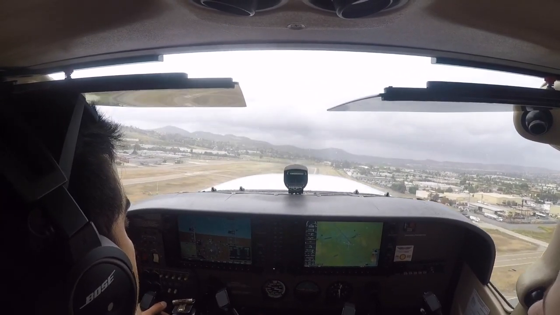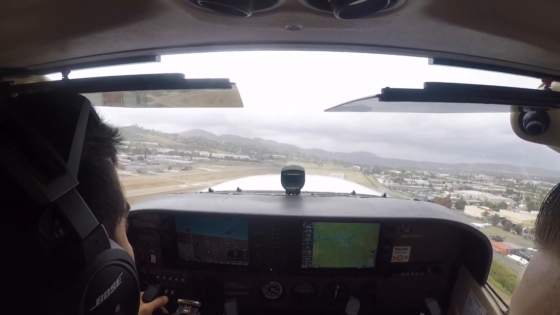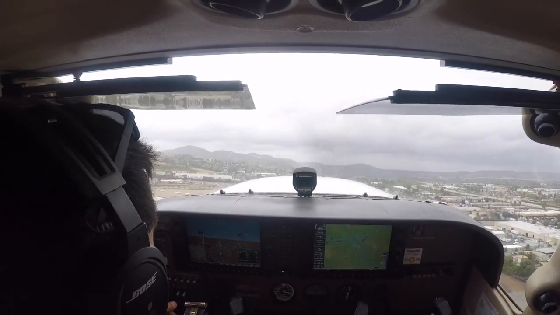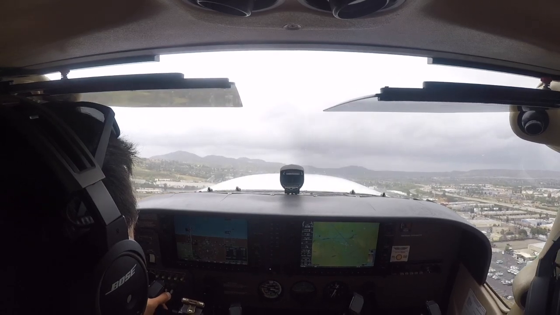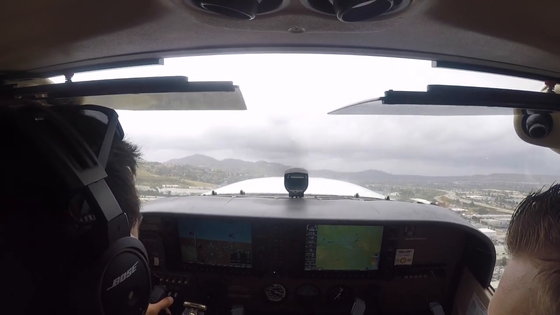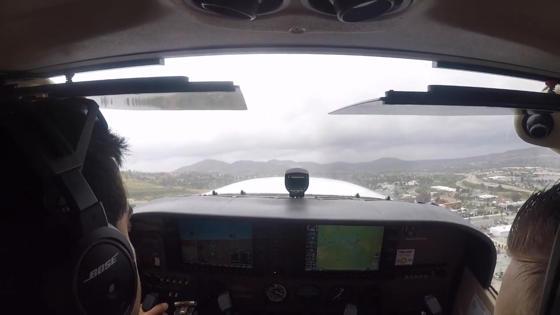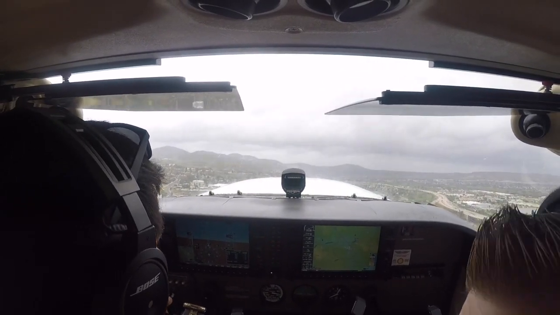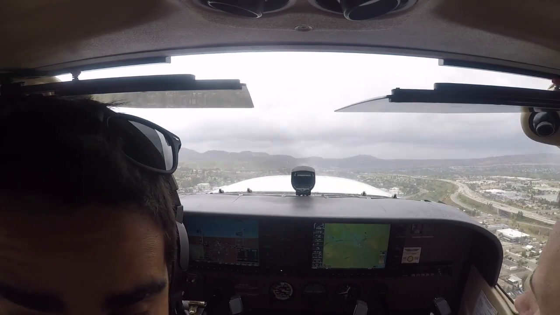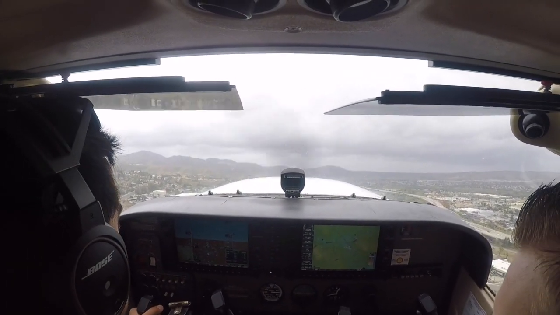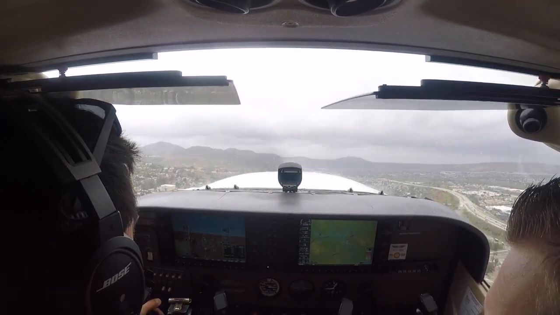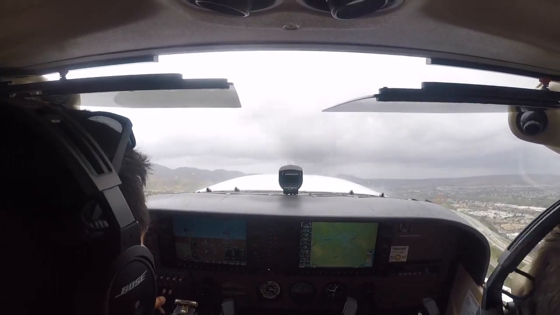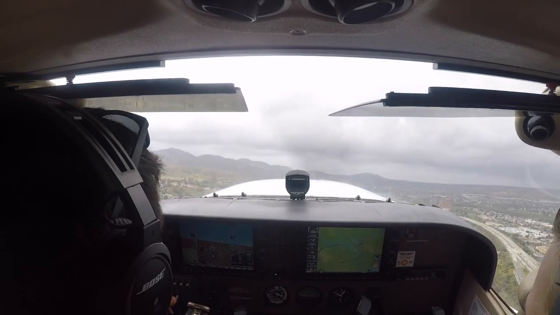So we're drifting a little bit to the north, so let's try to correct for that crosswind. Crosswind. Yep. Now, what's our VY? 79. So let's try to get to 79.